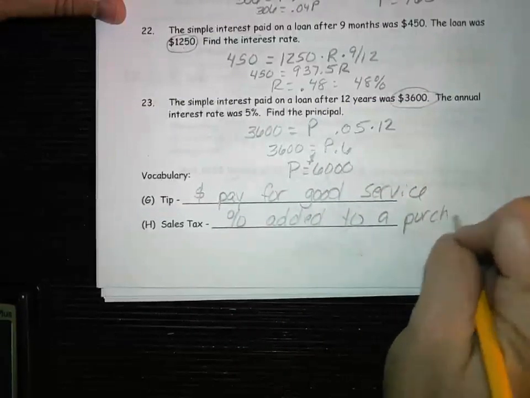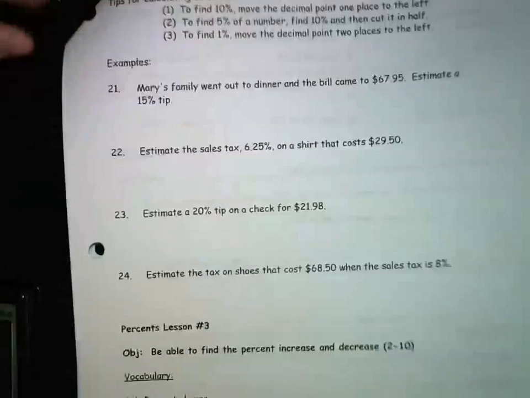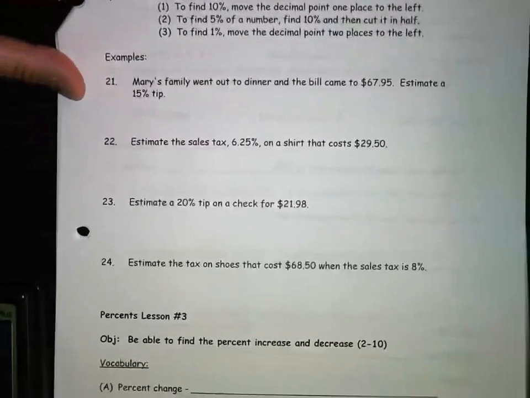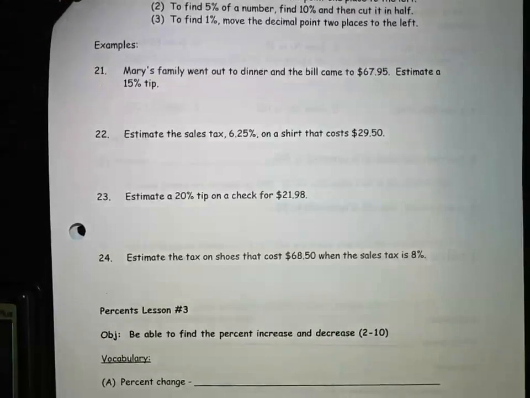If you buy a new shirt or jeans tonight, you would have to pay sales tax on that. So, tips for calculating sales tax. If it's 10%, you're going to move the decimal point one place to the left. 5%, you would do 10% and then cut it in half. And 1%, you move the decimal point two places to the left.